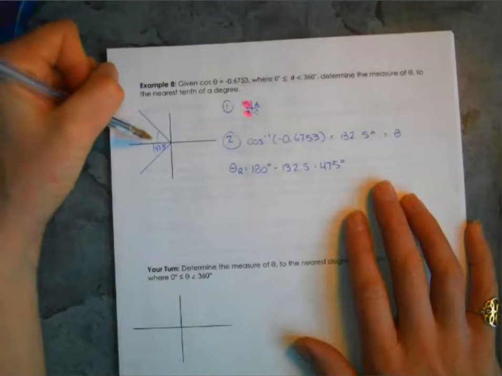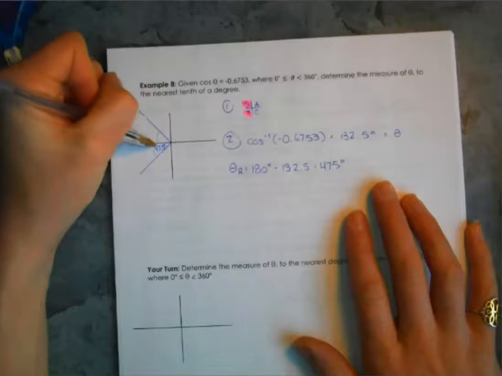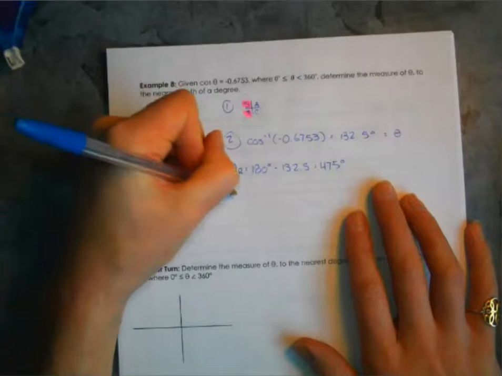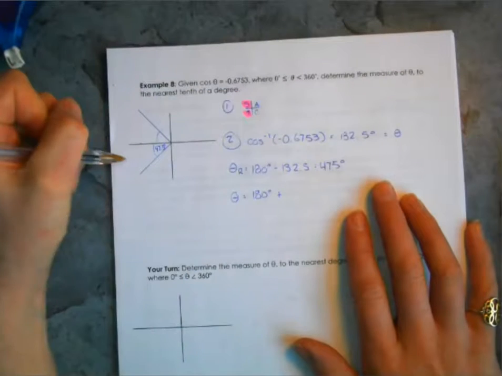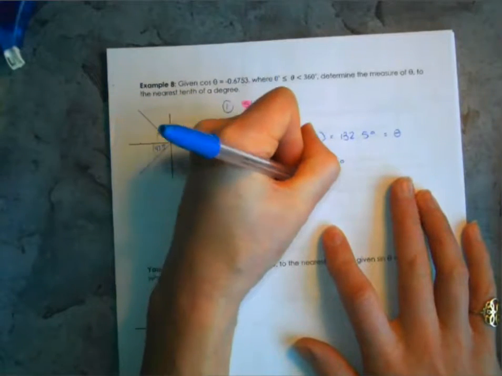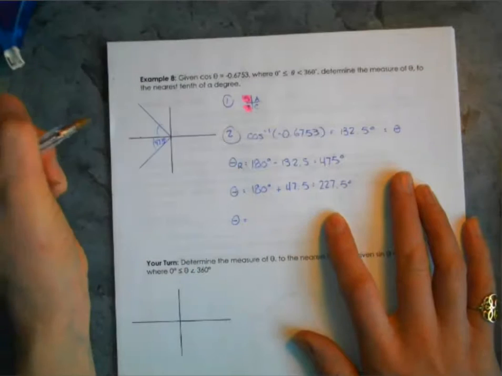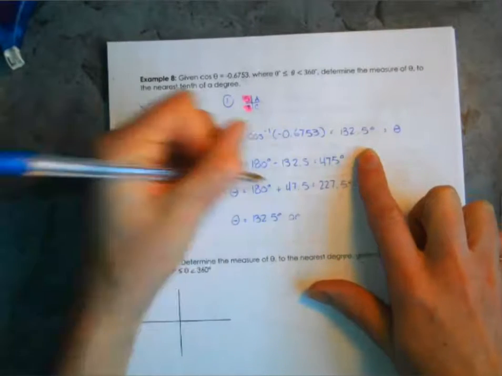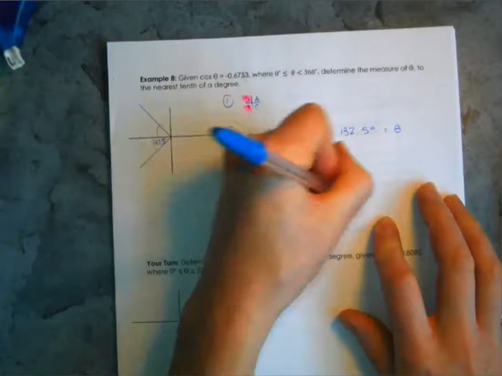So now you can keep this 47.5 here. And if we have 47.5 here, that means that we're going to have 47.5 here, right? Okay, and so in order to determine the angle in standard position, remember it's going to go all the way around like this. So basically we're going to have 180 plus that 47.5. So theta is going to be equal to 180 plus 47.5, which is going to give us 227.5. Okay, so now we can say theta is equal to either 132.5 degrees or 227.5.